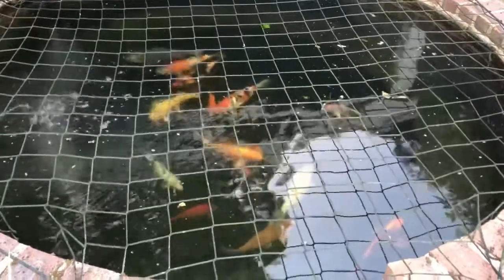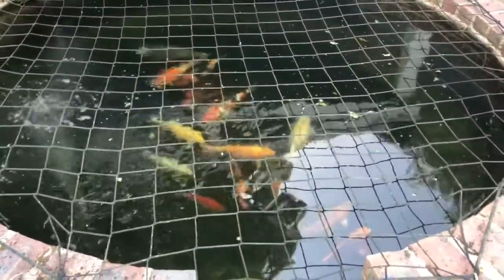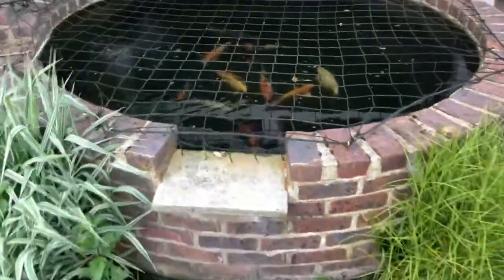koi pond. So let's start by looking at the nitrogen cycle, which is somewhat incomplete. And I'll explore some of the additional elements that we need to consider when we're considering what affects the amount of nitrate that builds up in a pond. So let's start from the beginning.